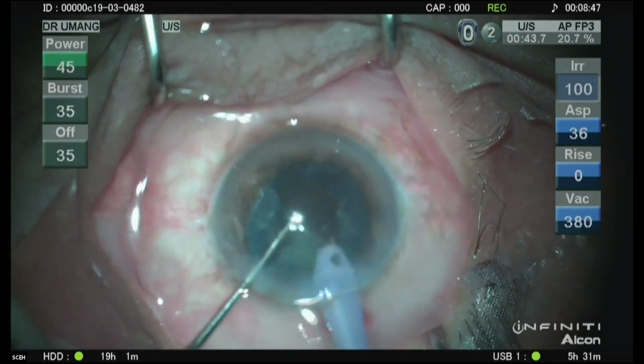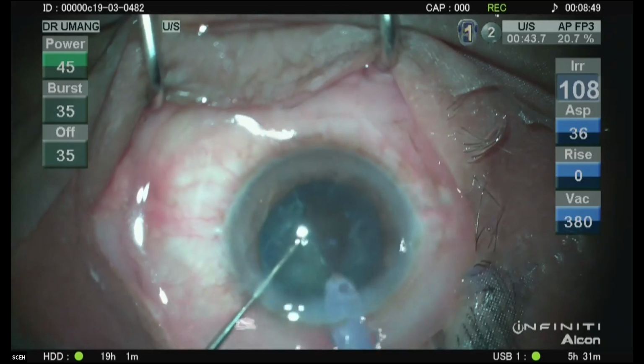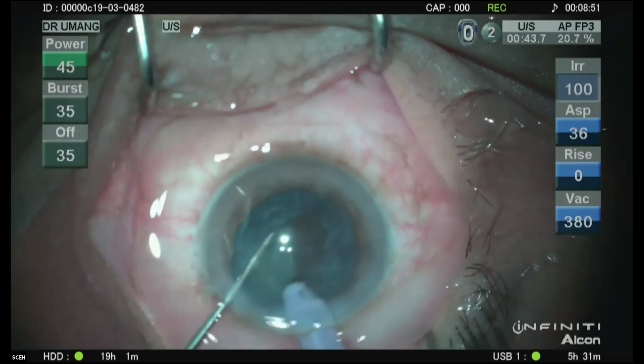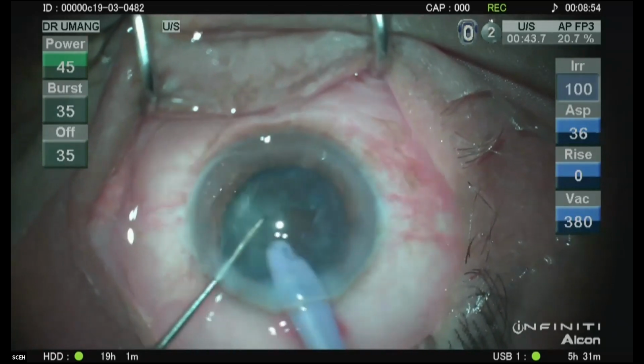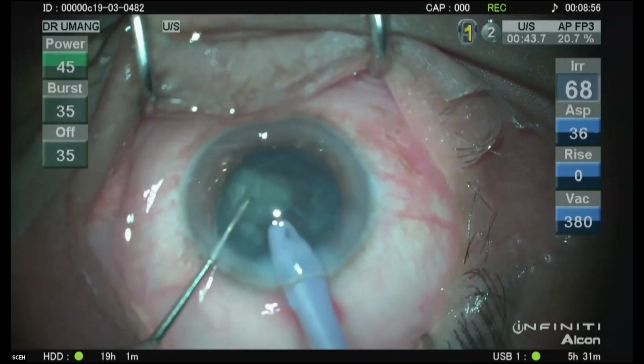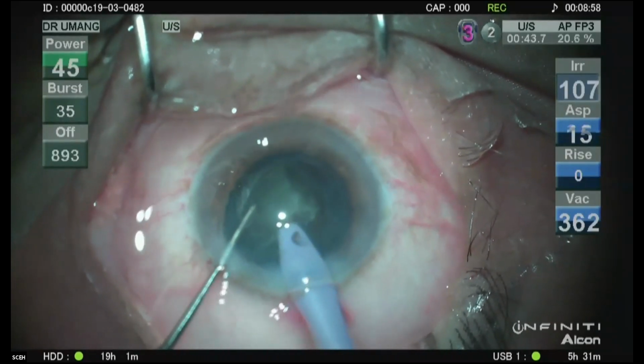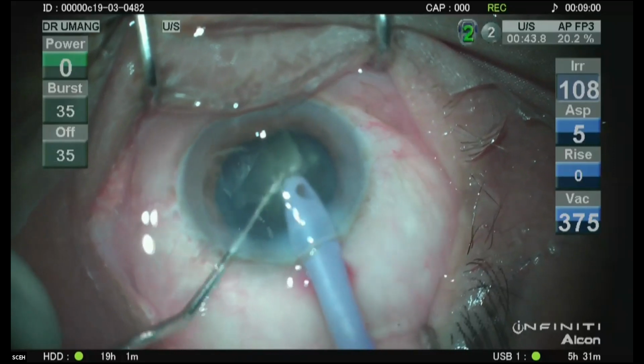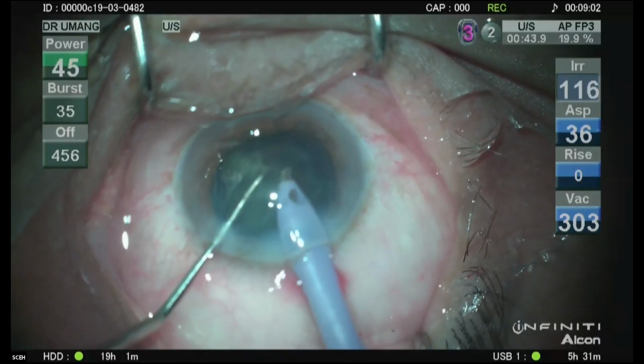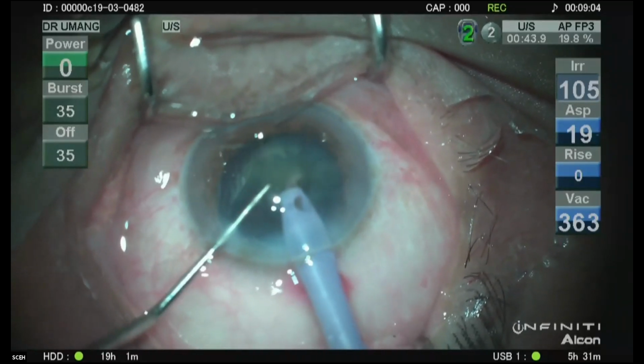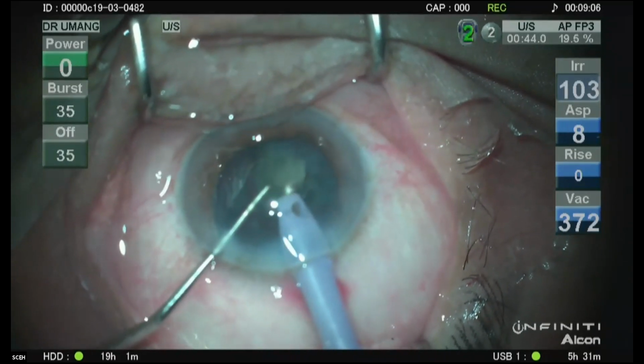And so, can you put some water on the cornea? So I'm now on my last piece, and so I should be slower. I don't want things to go too fast because I don't want any surge at this point.